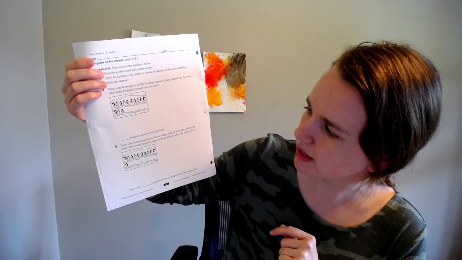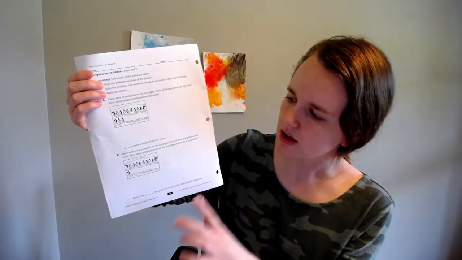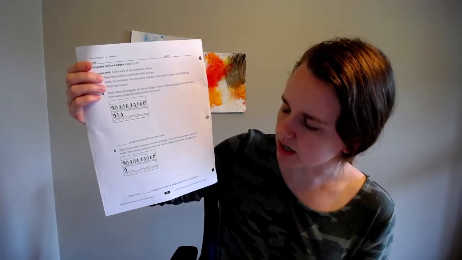Letter B. There were some penguins on the ice ledge. Some penguins. We don't know how many. 4 of them jumped into the water. How many penguins were on the ice ledges before the 4 jumped in? So one way to use the picture to help us solve this, we have to look to see how many penguins are there now. I can draw those 4 penguins who jumped in the water. I can draw 1, 2, 3, 4 extra penguins, and then I can count all the penguins who are there now to see how many were on the ice ledges before the 4 jumped in.